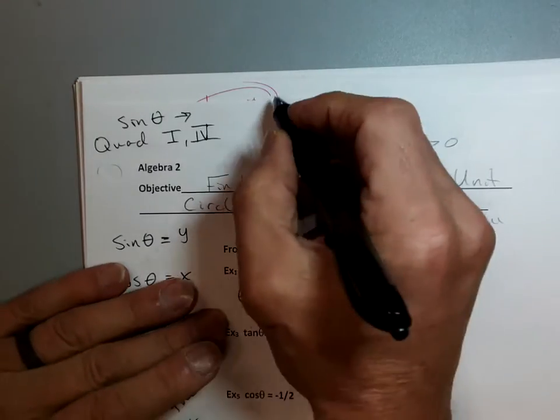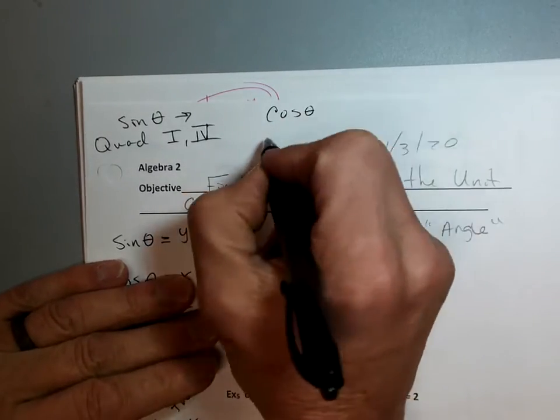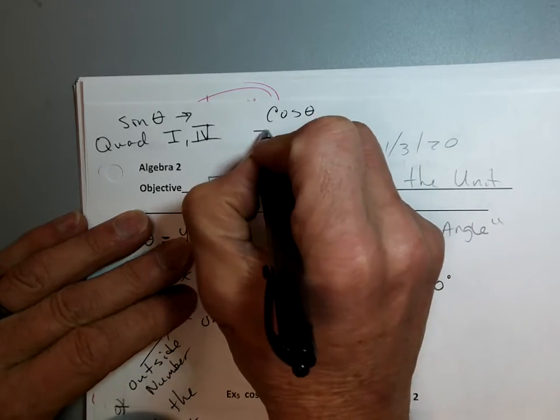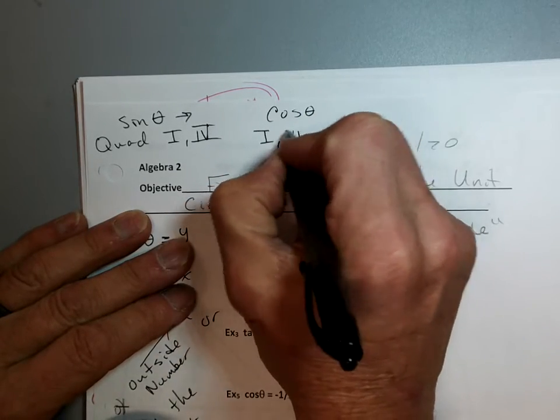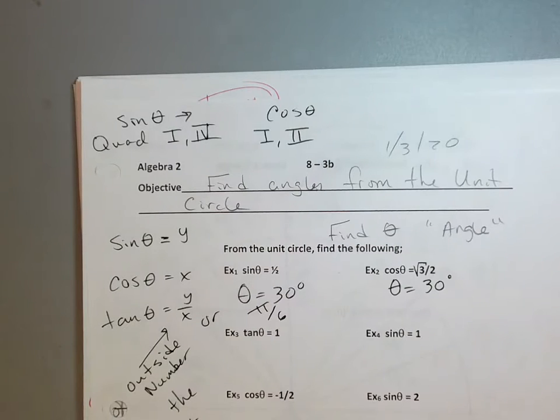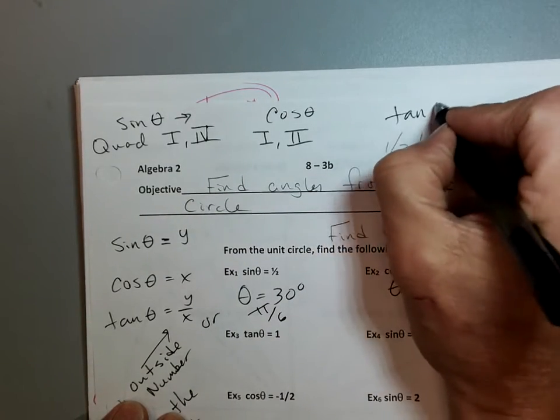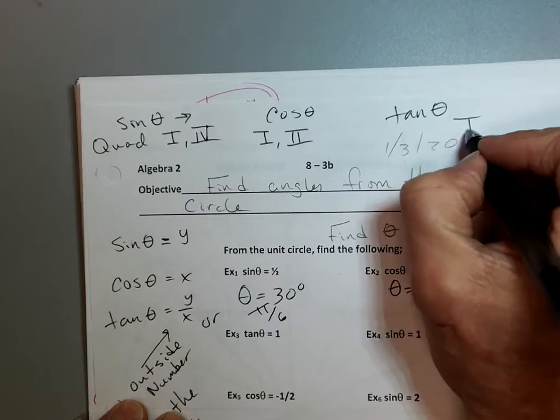Cosine of an angle is found in quadrants 1 and 2, and we do not take the answers in 4. Just 1 and 2, okay? And your calculator does the same thing, and when we come back next week, we'll start to look at the graphs of these, and you'll really see once we put the graphs up, okay? And then the tangent, to find the angle, is found in quadrants 1 and 4.